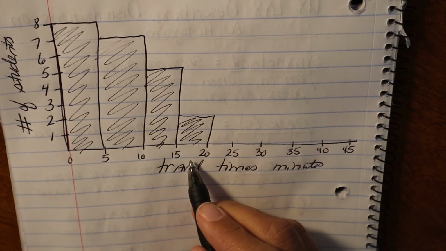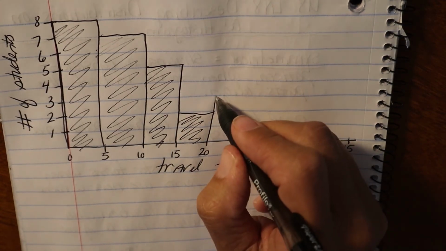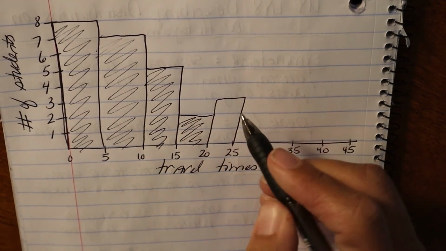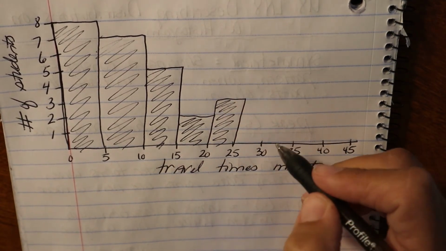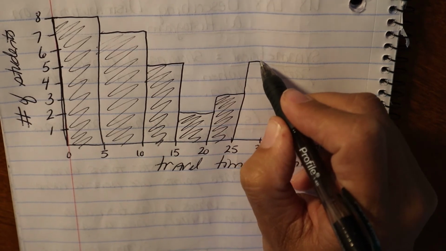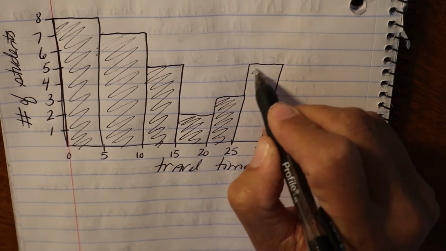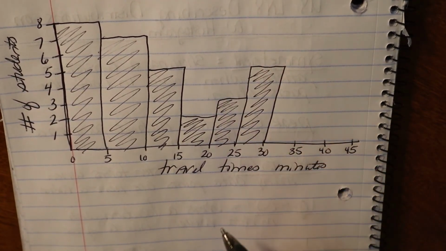That takes them 15 to 20 minutes to get to school. We have 3 students. I'm going to come up to the 3. That takes them 20 to 25 minutes to get to school. 5 students. Up to the 5. Takes them 25 to 30 minutes to get to school.